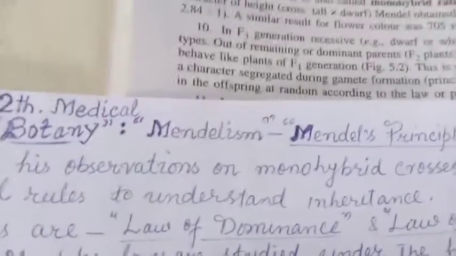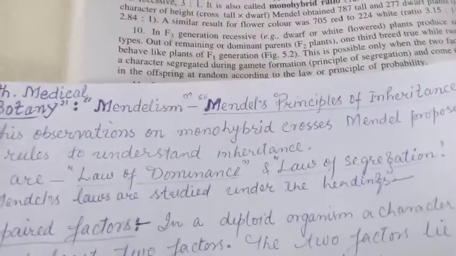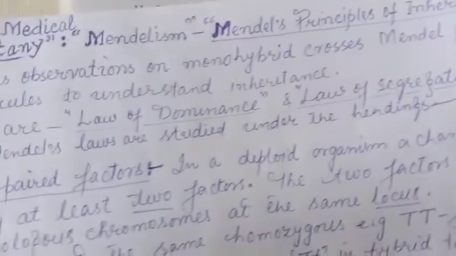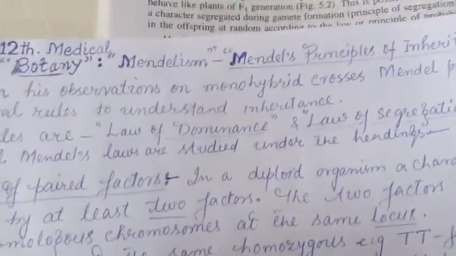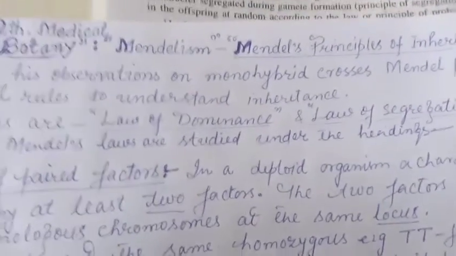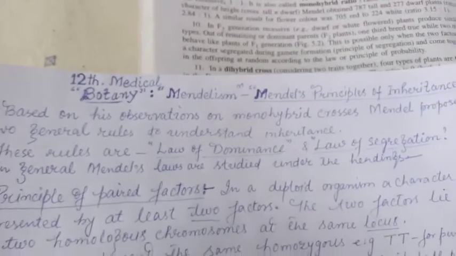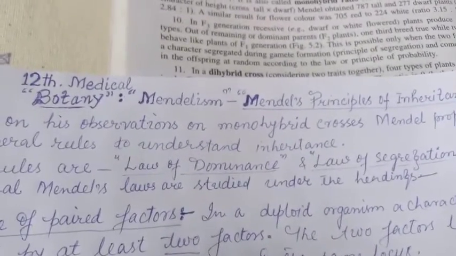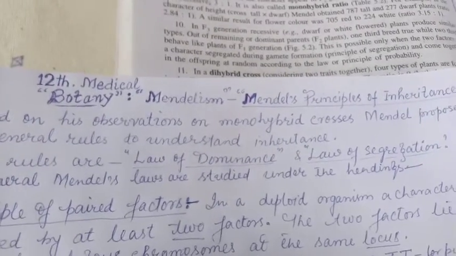His principles of inheritance, or Mendel's principles of inheritance, are also known as Mendelism or the rules of inheritance, which were discovered by Mendel. And there are 4 of them, 4 principles or laws of inheritance based on monohybrid and polyhybrid crosses. Here today we are going to take up 3 out of the 4 principles which Mendel propounded, which are based on his observations on monohybrid crosses.